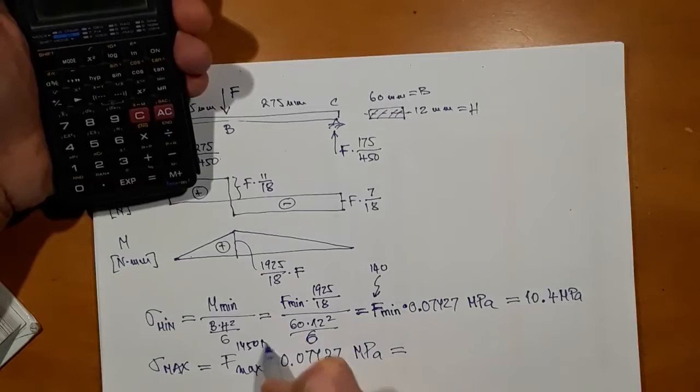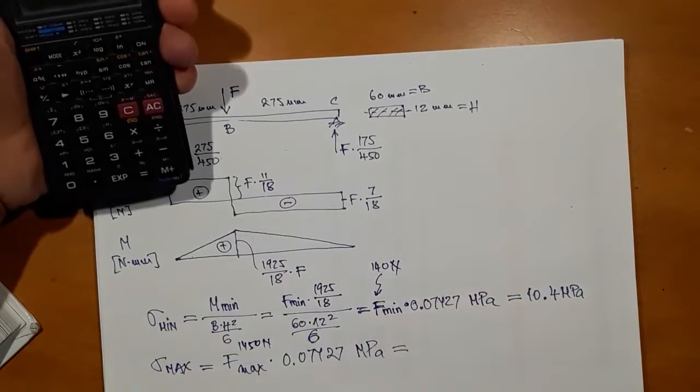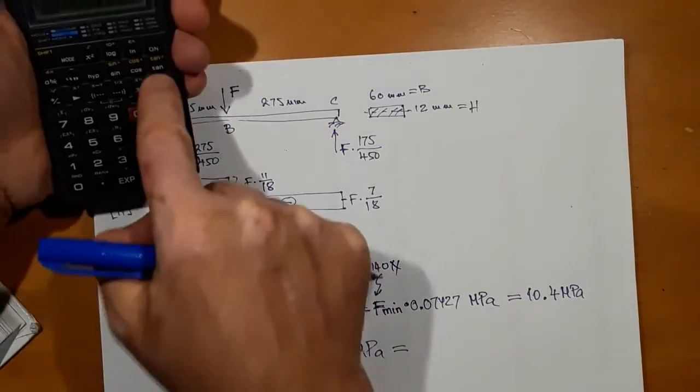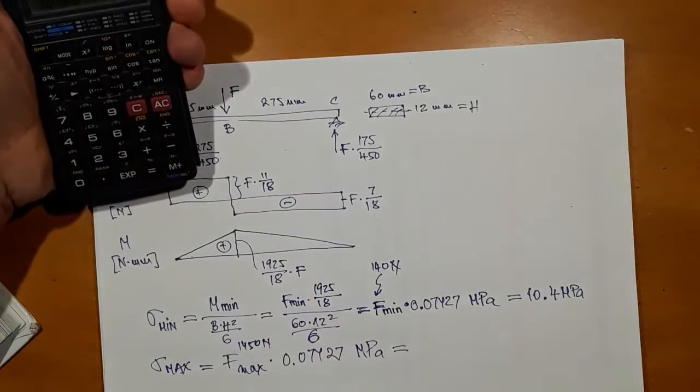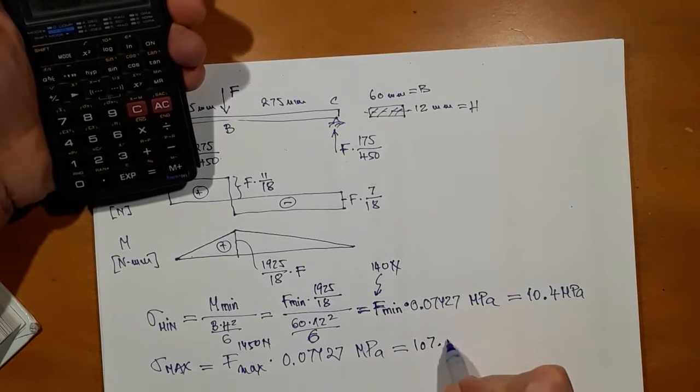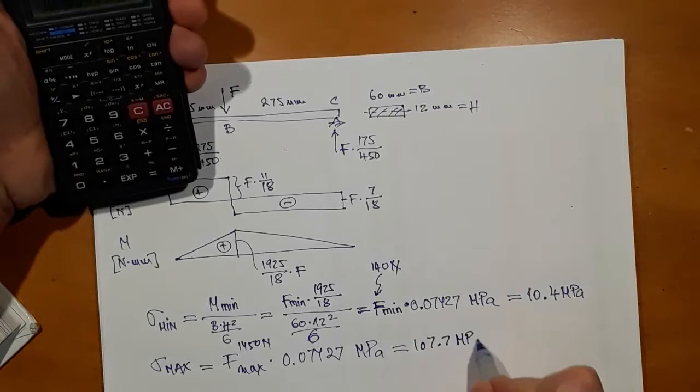1450 newtons. Okay, so times 1450, and this is 107.7 megapascals.